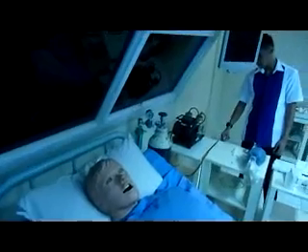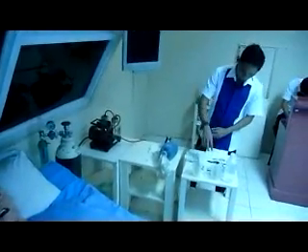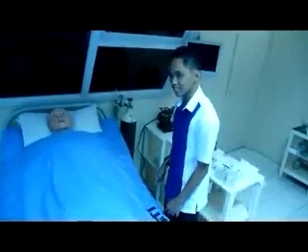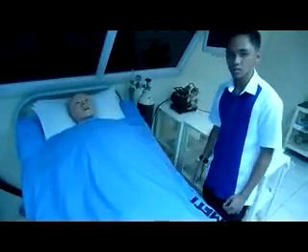Allow 1 to 2 minutes between passes for the client to ventilate. Encourage deep breathing. Replace oxygen if applicable. Repeat steps 16 and 17 as necessary to clear the oropharynx.